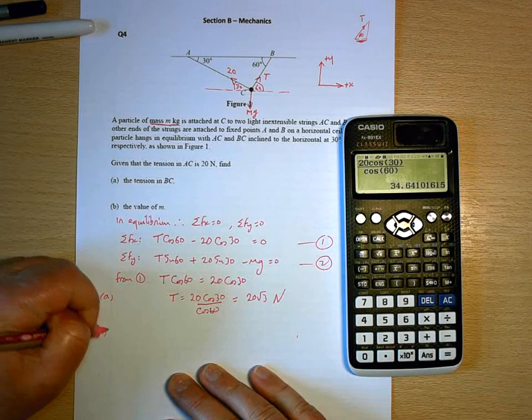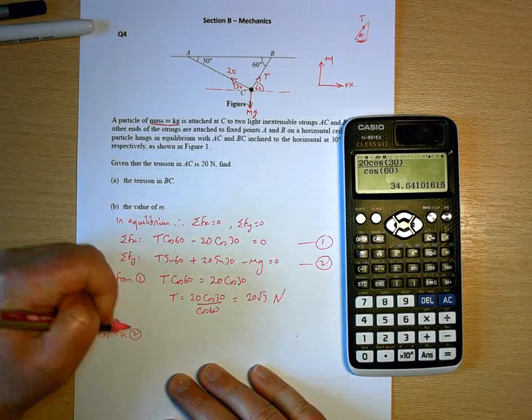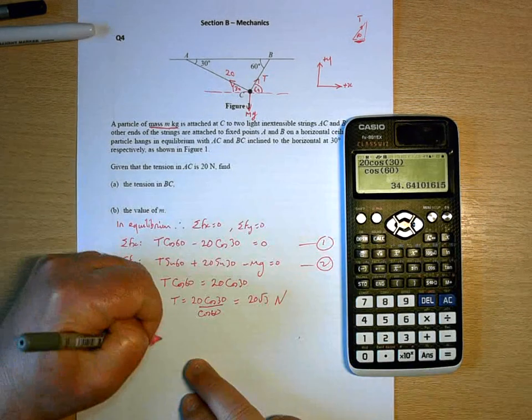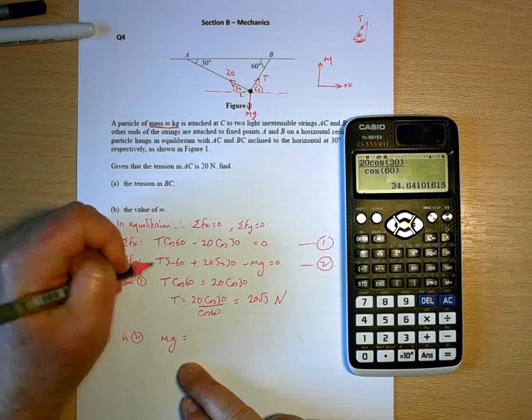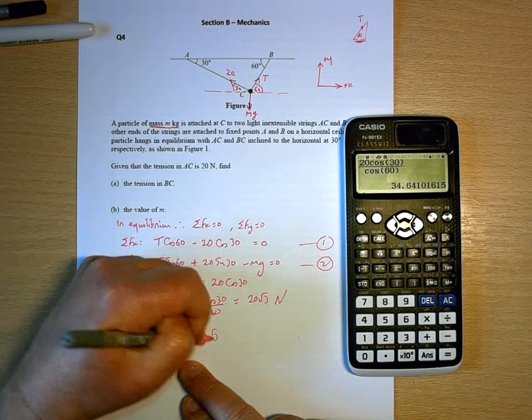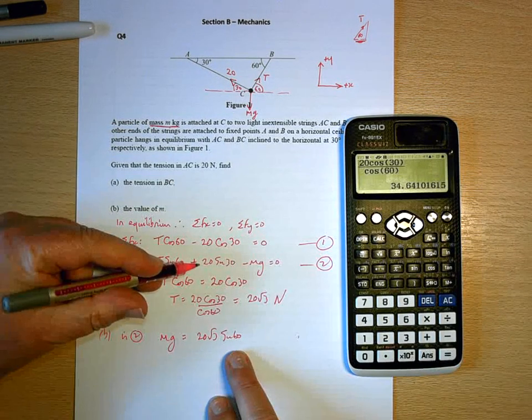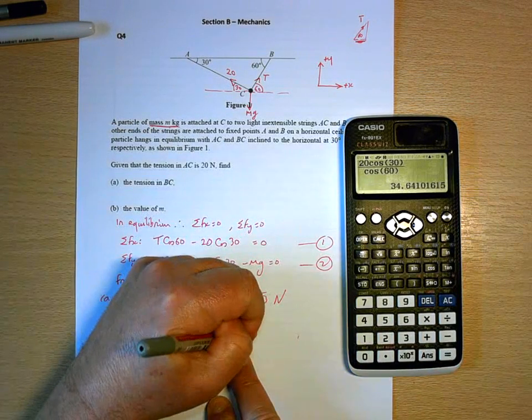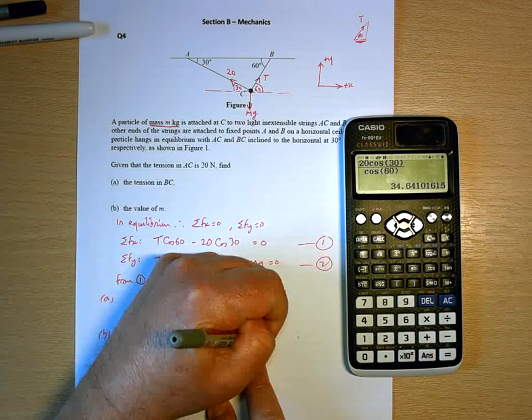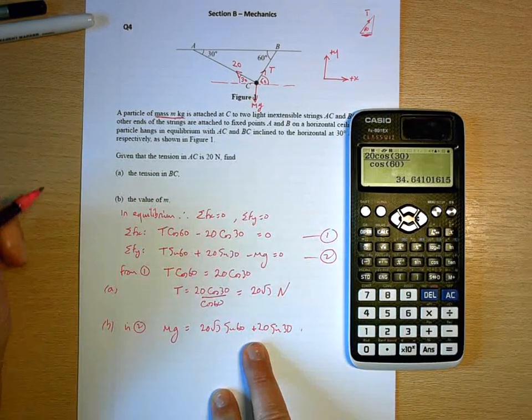And then part B, put that in equation 2, and I will have that mg will be 20 root 3 sine 60 plus 20 sine 30.